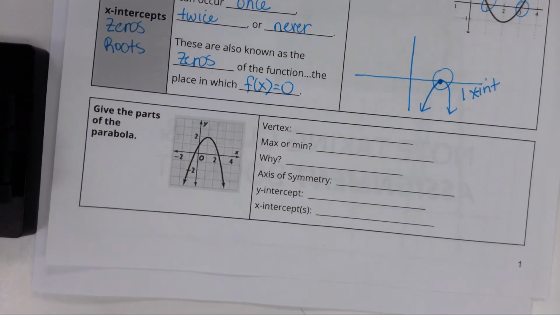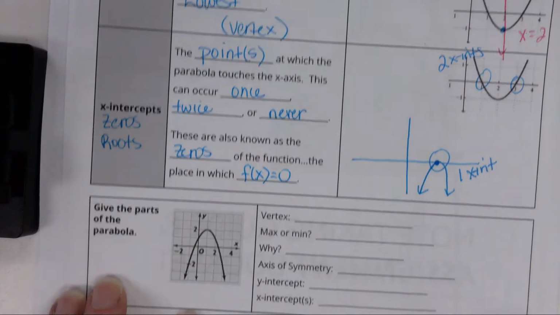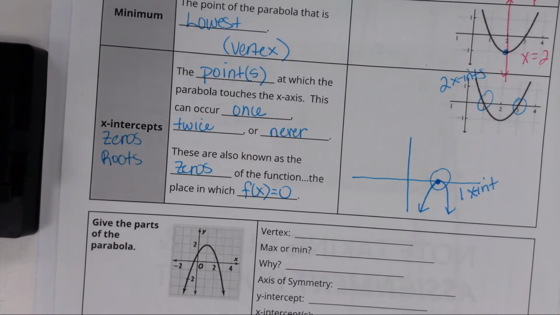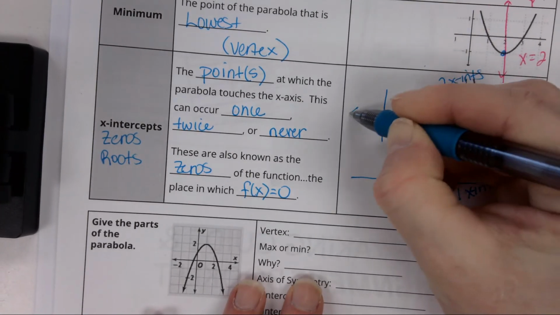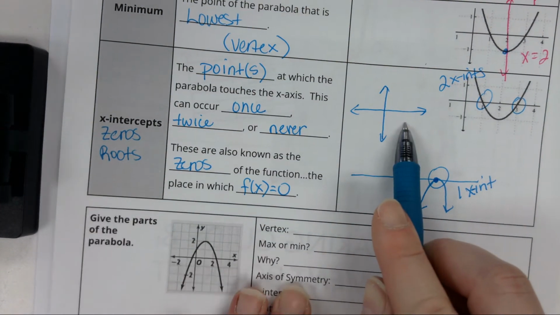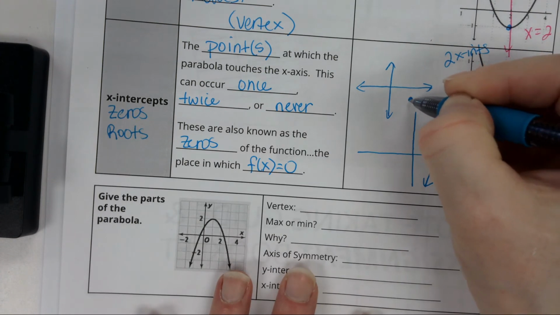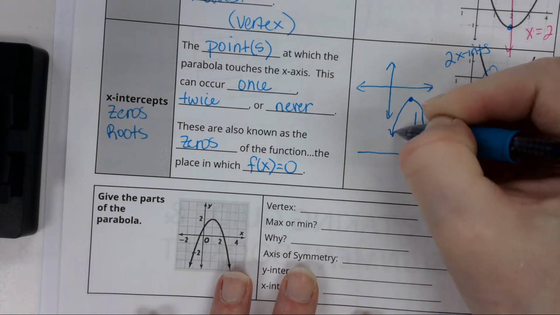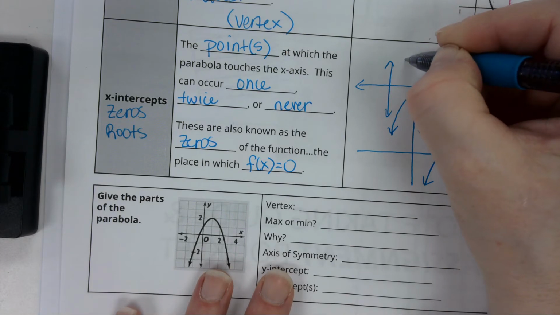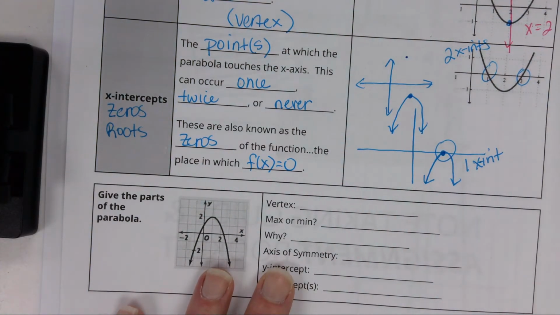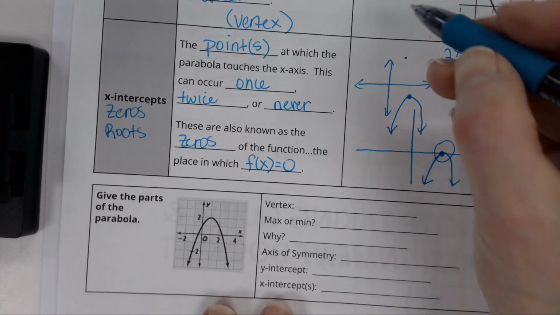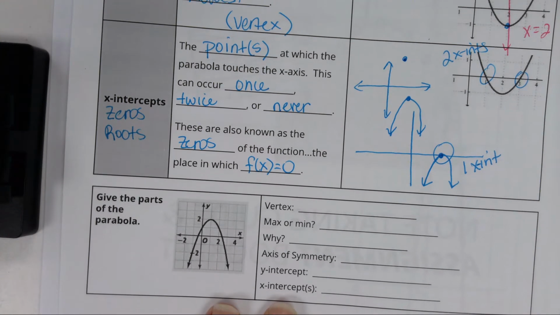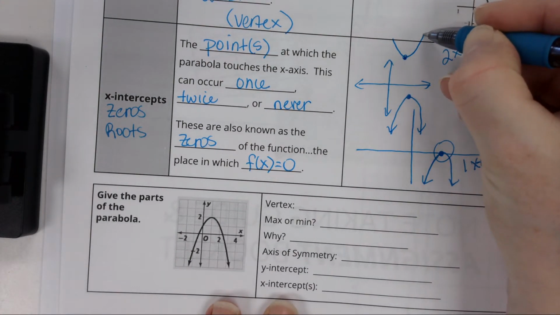All right, last. How would I make it not touch at all? Any ideas? Go ahead, Aiden. Just a lower line. So you want me to make the vertex down here? Yeah, and it goes down. Oh, and make it open down. Yeah. Or if you had the vertex up here and you made it open up, then it doesn't touch at all. Okay. If I had the vertex up here and then I made it open this way, yeah, it wouldn't have an x-intercept.